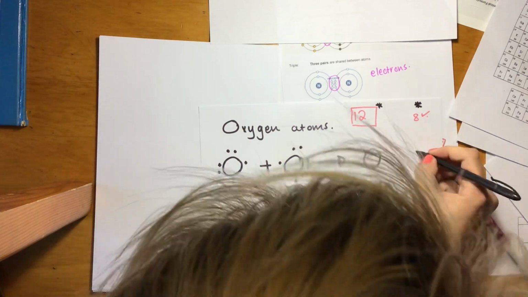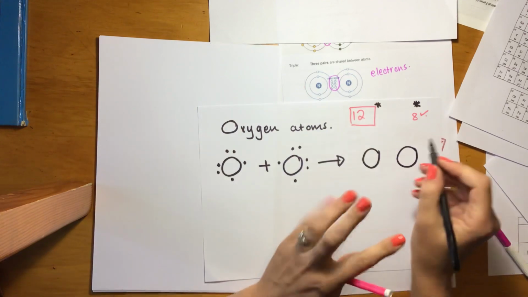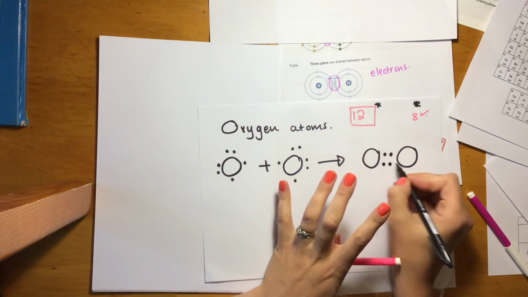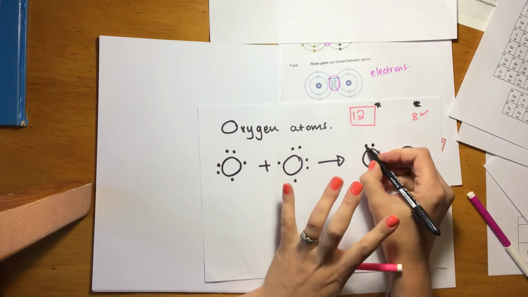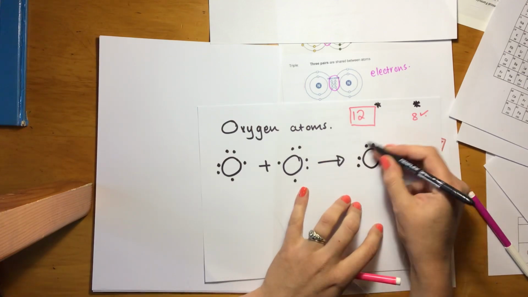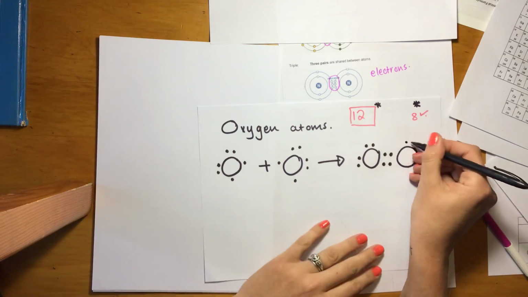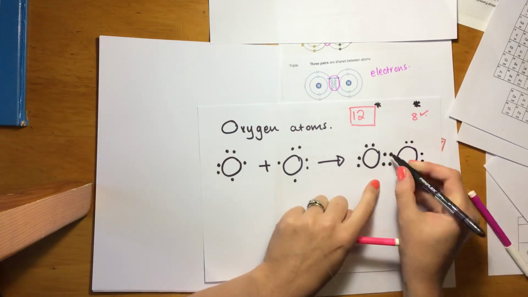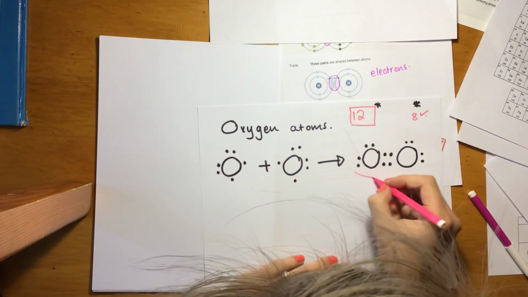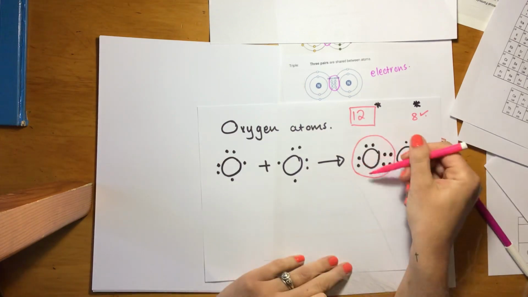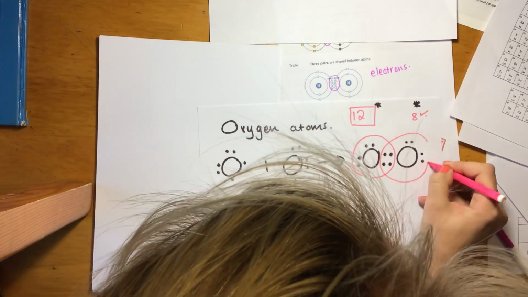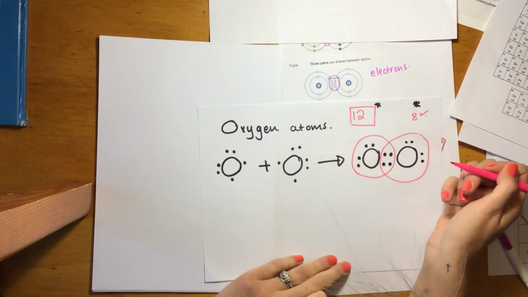So here's what's going to happen. Let's try to form a double bond. 1, 2, 3, 4, 5, 6, 7, 8. So this oxygen now has 8 electrons around it. Let's count. This oxygen here has 8 electrons around it: 1, 2, 3, 4, 5, 6, 7, 8. And this oxygen atom also has 8 electrons around it.